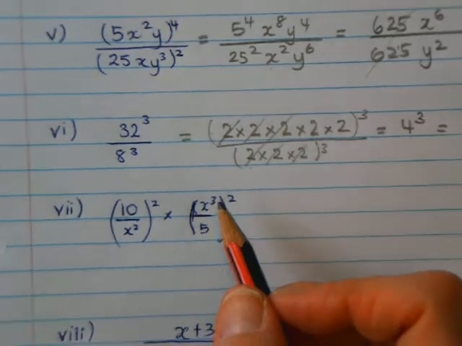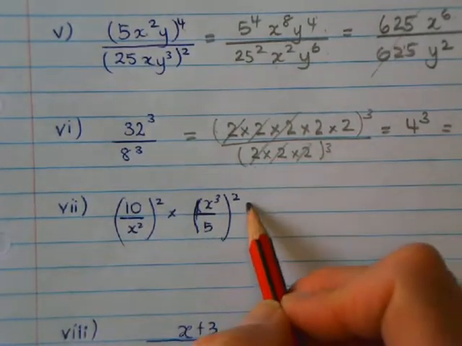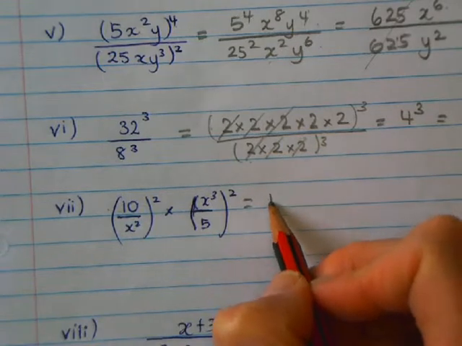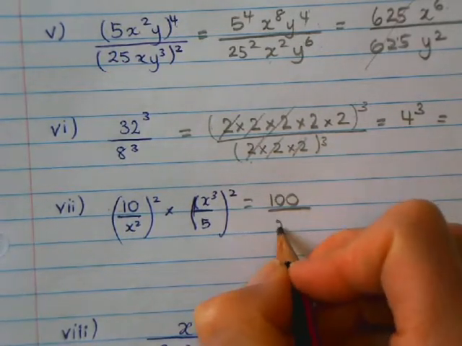Right, looking at this next one here, again, expanding those brackets, so it's going to be 10 to the power 2, 100.